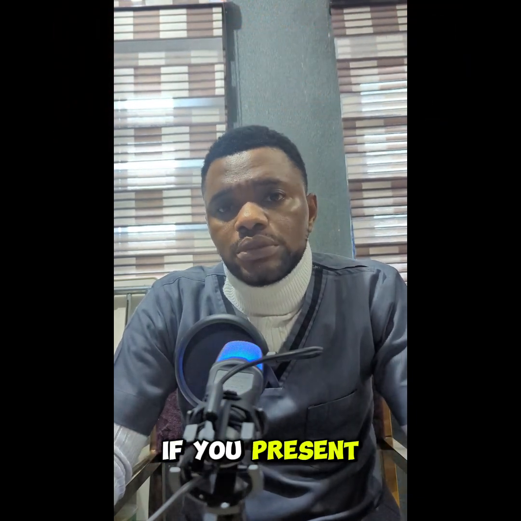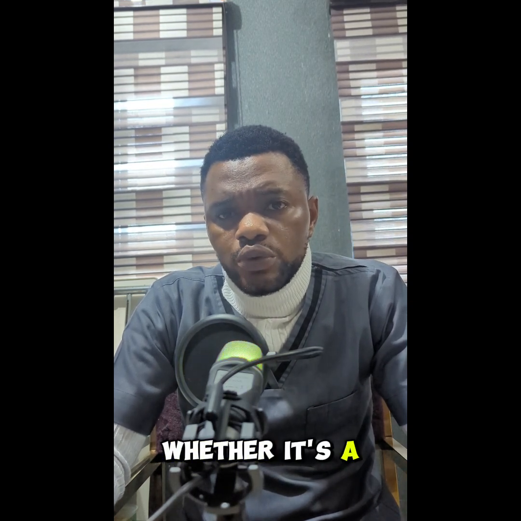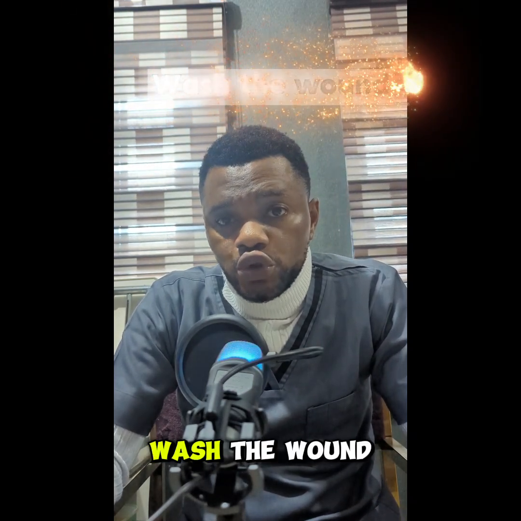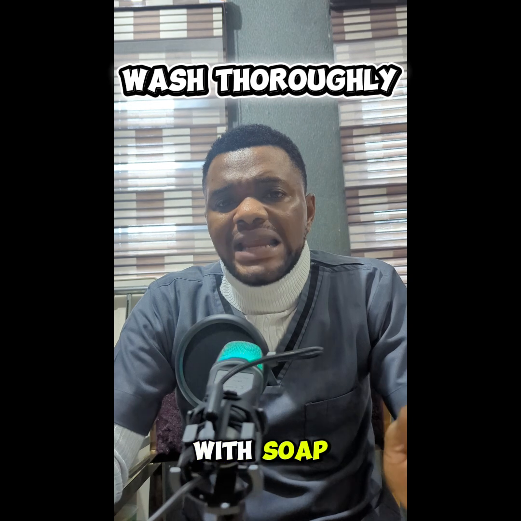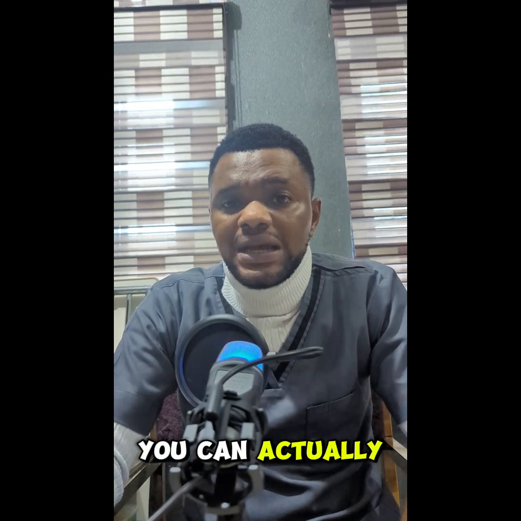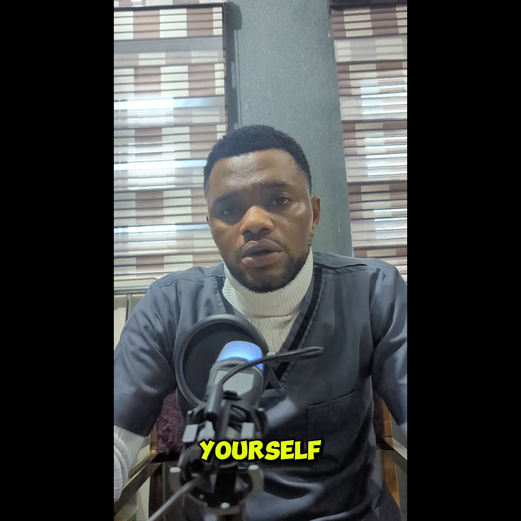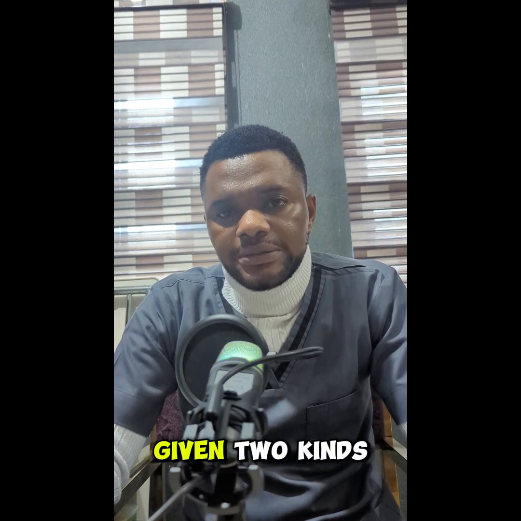In the hospital, you will be given two kinds of treatments. First of all, the wound around the region, if there's any wound, the dead tissues will be removed, and if there is any, it will be left unsutured. You'll be given anti-rabies immunoglobulin, and then you'll be given an anti-rabies vaccine, which is typically given in 5 courses: on the 0, on the 3, on the 7, on the 14, and on the 28th.